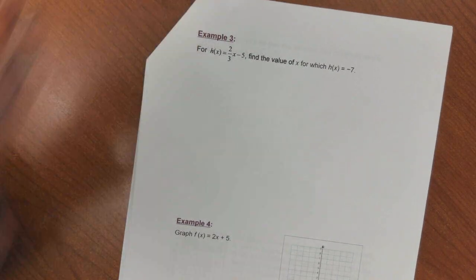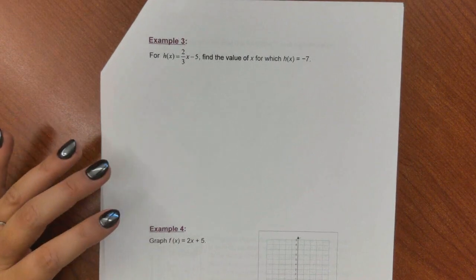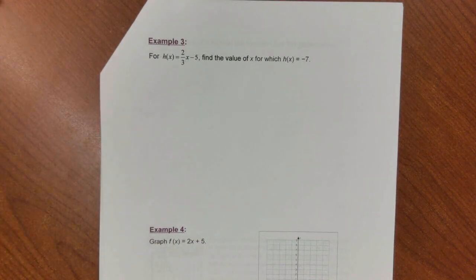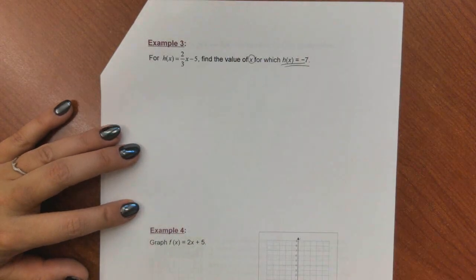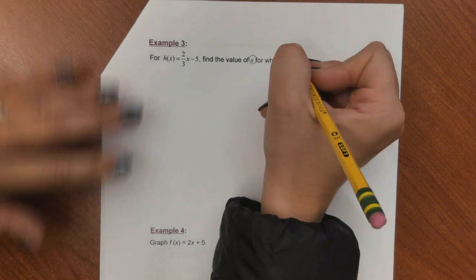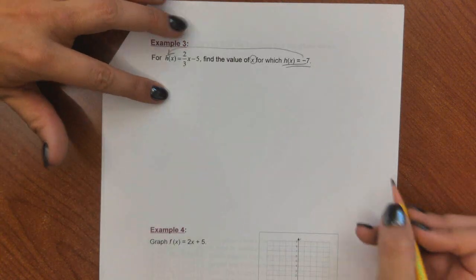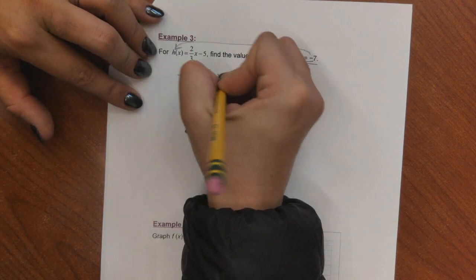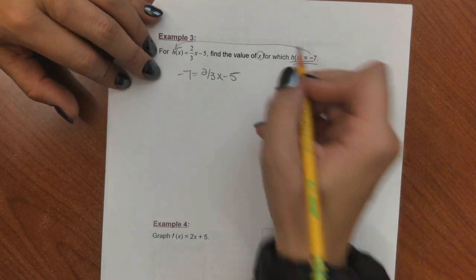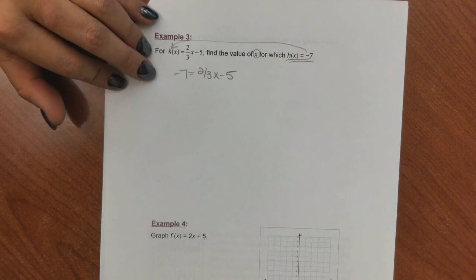Alrighty, next example. We have been given the equation h of x equals 2/3 x minus 5, and we want to find the value of x for which h of x is -7. This is a little bit different of a situation than what we've had before. This time, they gave us h of x is -7, and we're looking for x. So we're going to substitute in a different location, in for h of x right here. So this will become -7 equals 2/3 x minus 5.